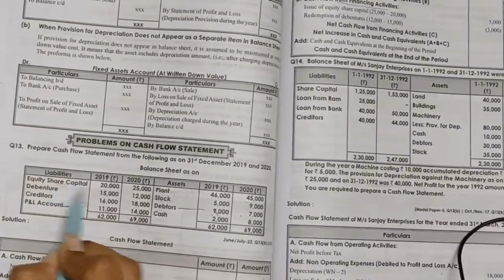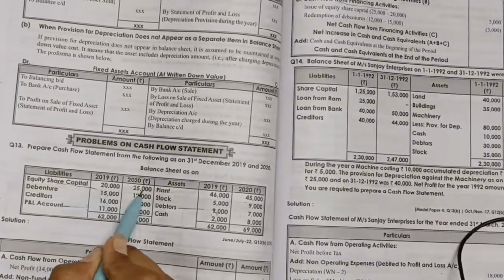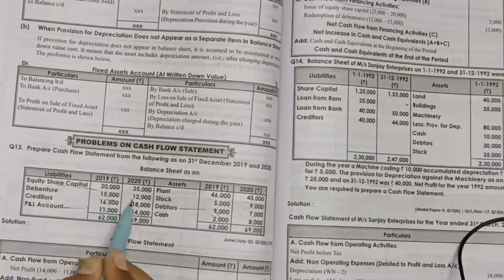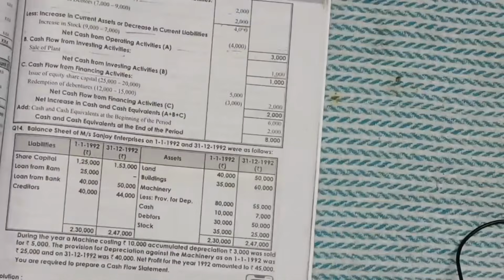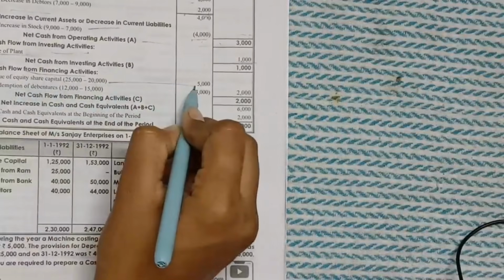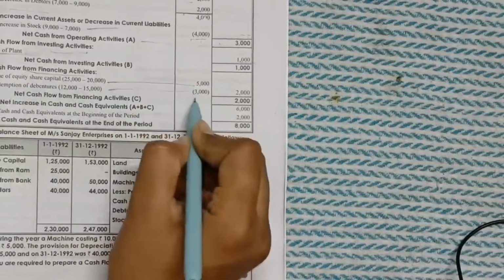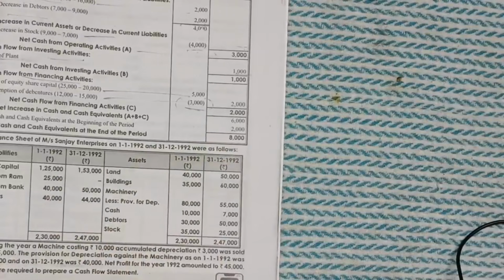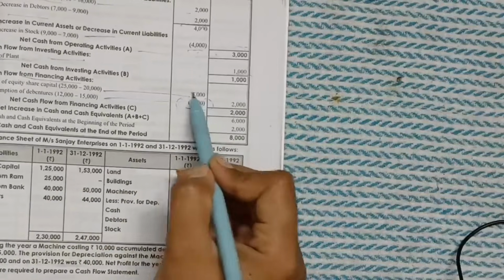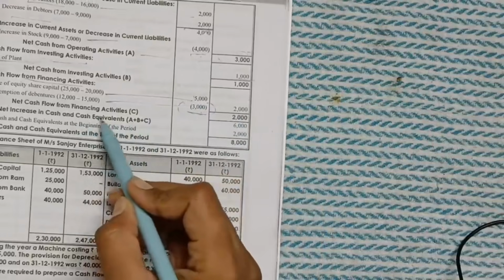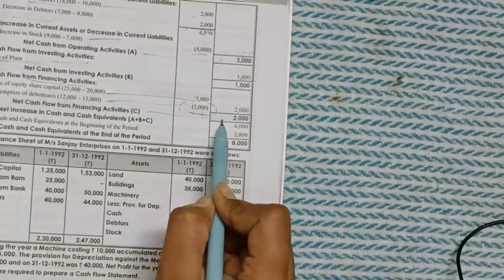Next, cash flow from financing activities. To know it, just see here. Share capital we had 20, now 25. 5,000 is issued. Next, debentures. Last time you had 15,000, this time 12,000, which means redemption. You have repaid that. Issue of share capital is 5,000. Redemption, how much have you paid? 3,000. We are paying redemption, no? That means repayment. Repayment is nothing but we need to do minus. From 5,000 if you minus 3,000, you will get 2,000. So net cash flow from financing activities is 2,000.